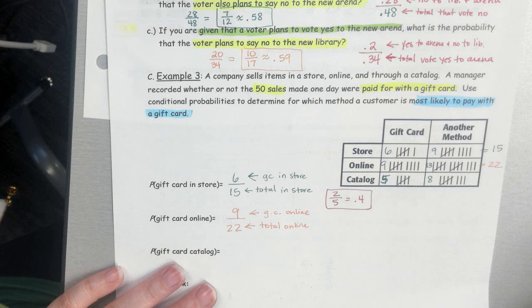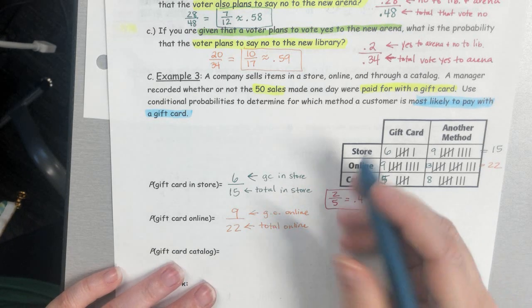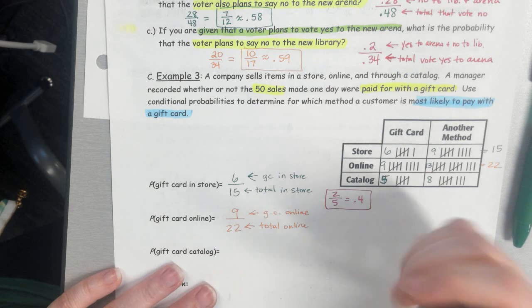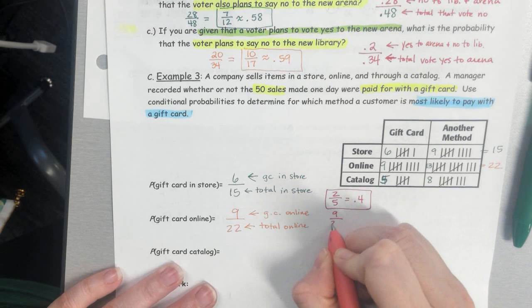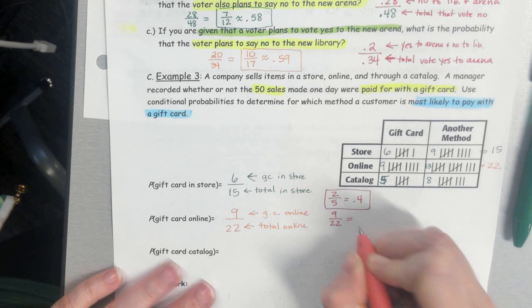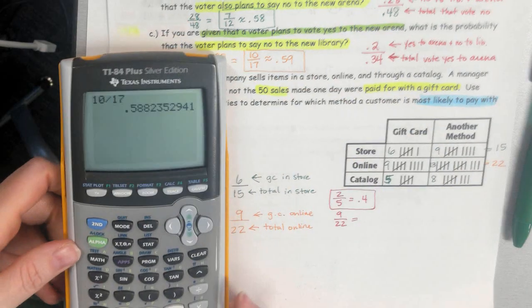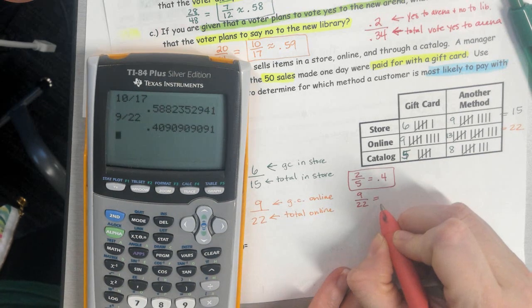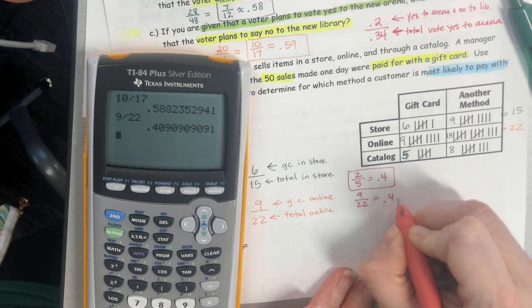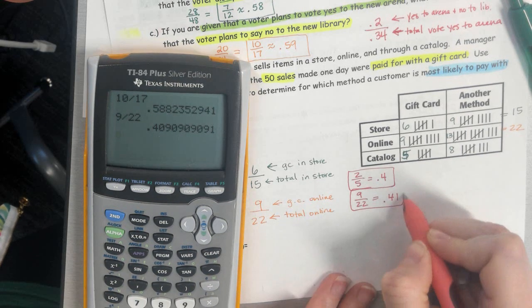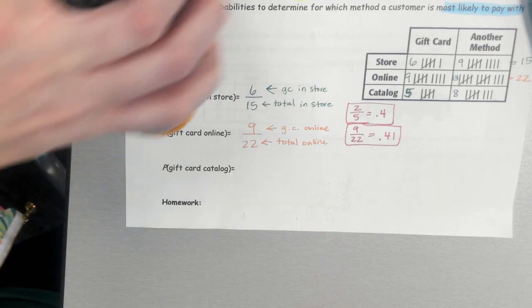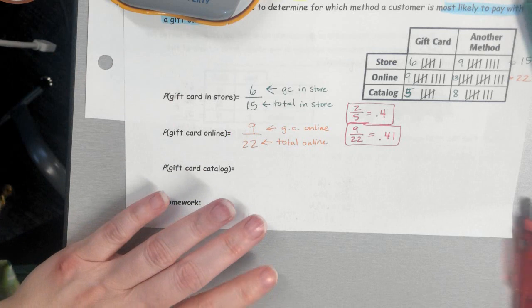Nope. Okay, so then we're just going to leave it as 9 over 22. And then let's round that to the nearest hundredth if we need to. Okay, so that would round to what? Yep, 0.41. Good. And you think you guys can do the catalog?